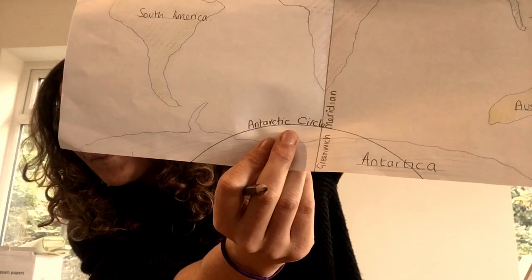Okay, welcome back. Hopefully now you've got two circles drawn on your map. Now, we're going to give these two circles their proper names. So the first one, the one at the bottom of the map, is called the Antarctic Circle. So I've written on there, Antarctic Circle. There you go.